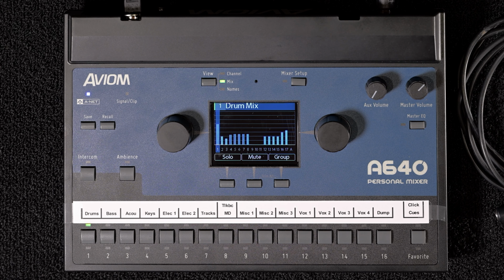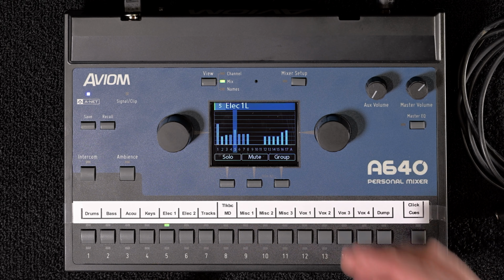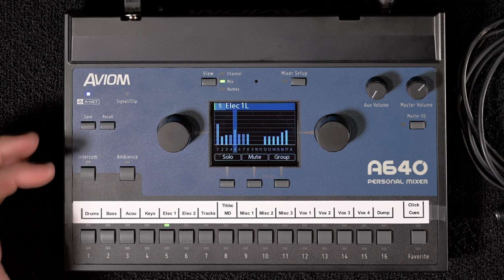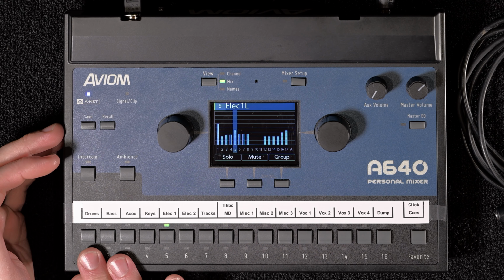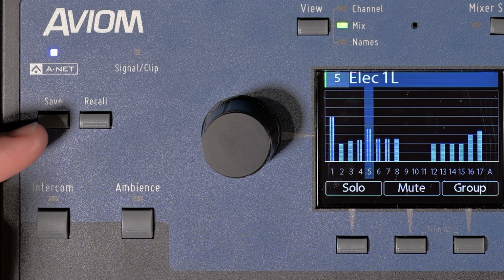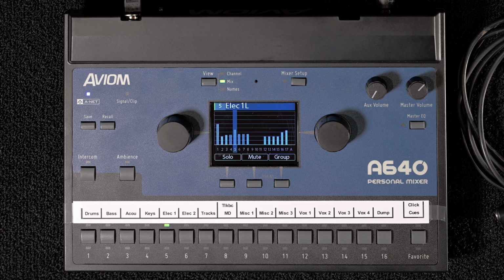Now that you feel comfortable with how you're hearing yourself, you can begin to add the other instruments in the band around you. Simply select and make adjustments and pick the things that you need to hear in your specific role. After you feel comfortable with your mix as a whole, go ahead and save it to the channel that you are assigned. In this case, as I said before, I'm the drummer. I'm going to press save, and I'm going to select the drum channel. Now I've saved all of my settings as they are.